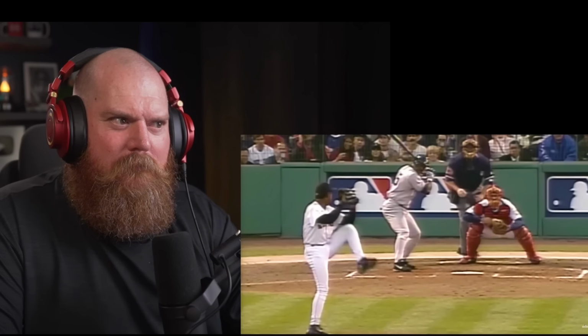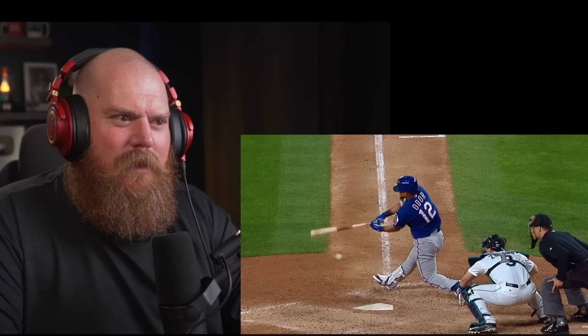Pedro Martinez was one of the best to ever do it. He could dial his fastball up to 97, and then he'd throw his changeup at 77 miles per hour. When a hitter only has half a blink to react, he'd get a lot of whiffs.